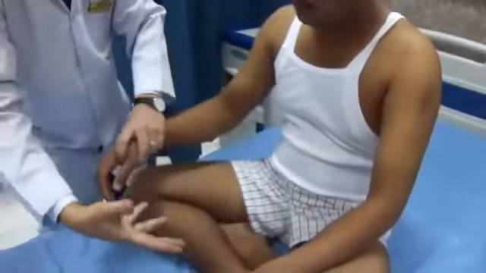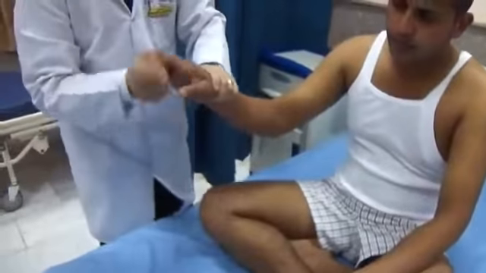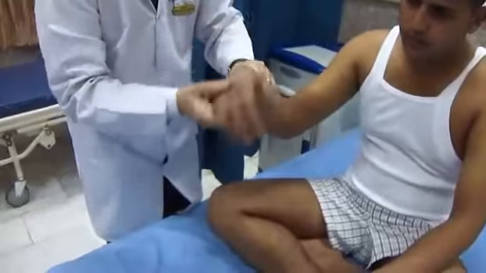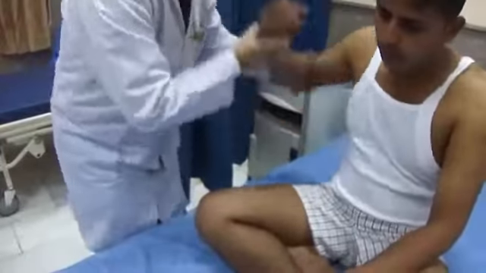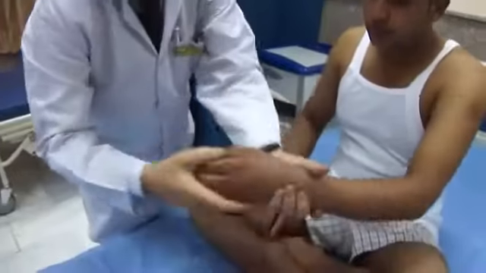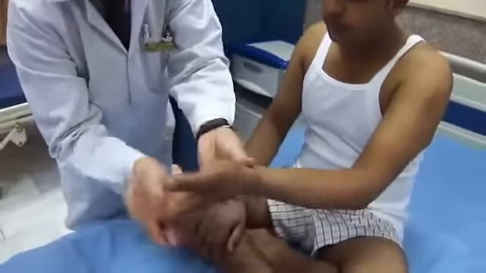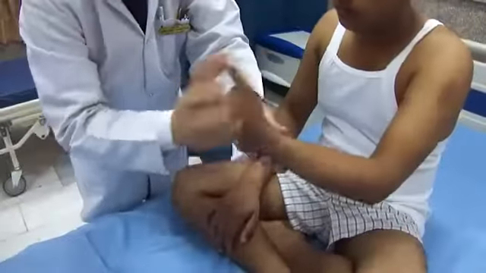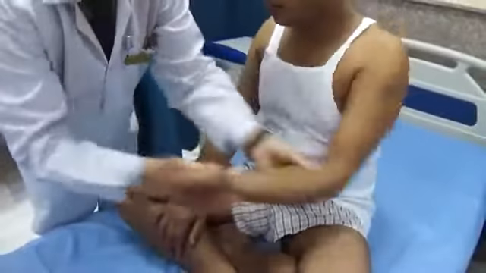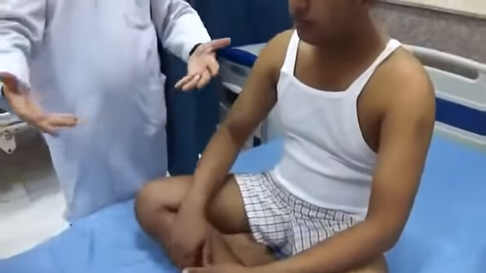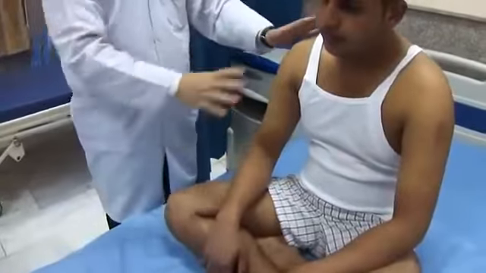Once you finish that in a slow movement, you have to check it in a fast movement, just like this. And then you have to check the next part also, or the contralateral part. This is with respect to the upper limb. After that, ask the patient to be in supine position.